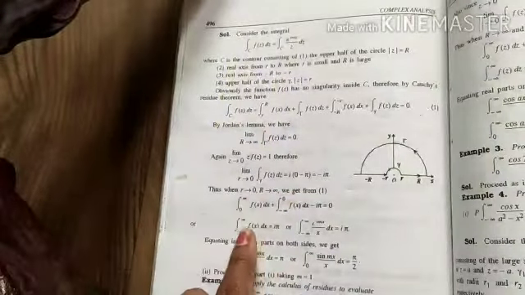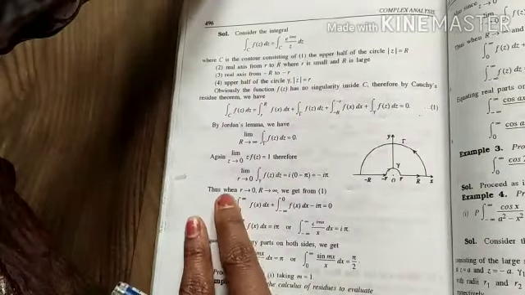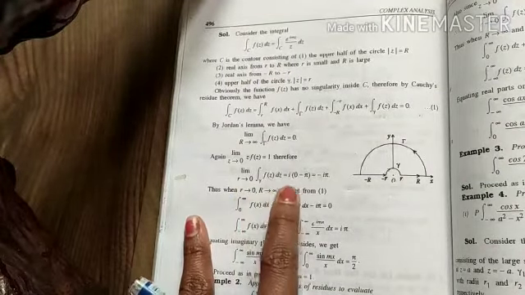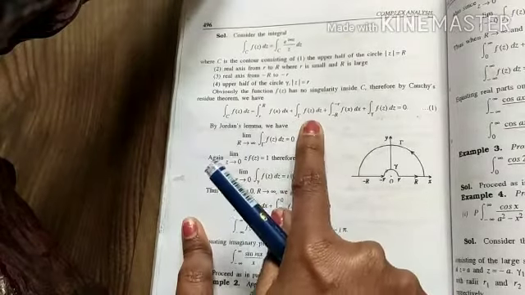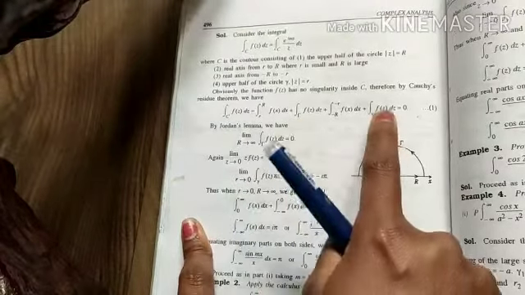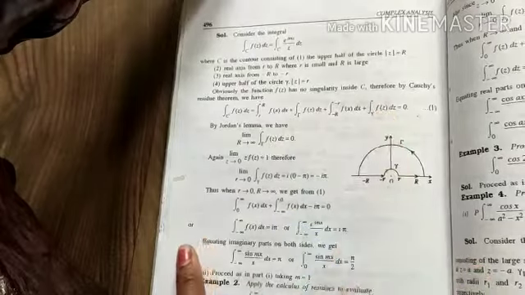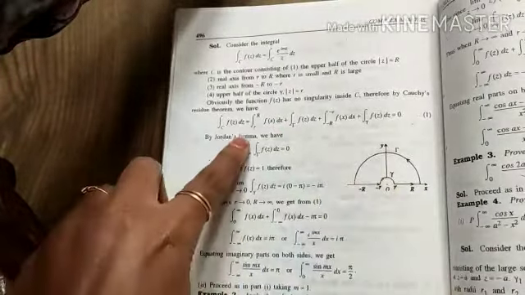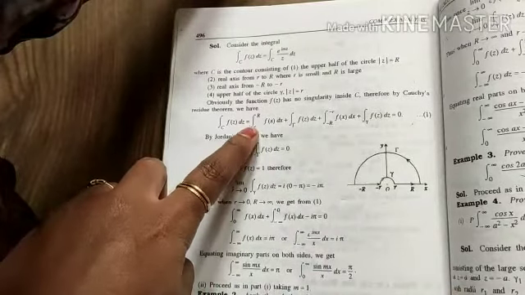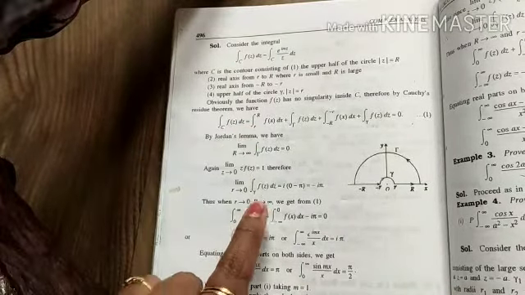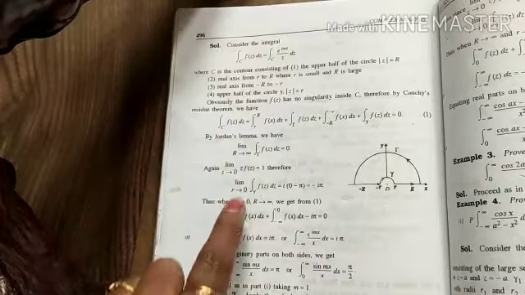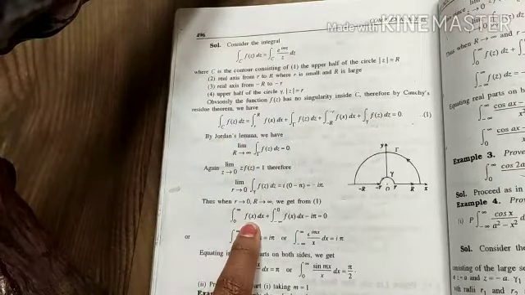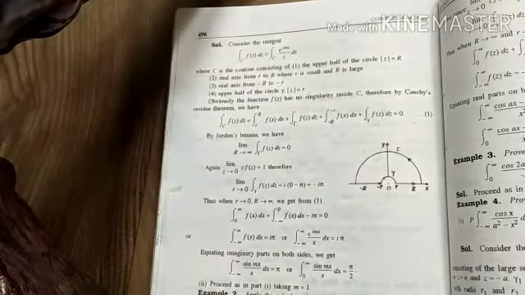So now you have to consider that thus, when r tends to 0 as well as capital R tends to infinity, we get from equation number 1. That is, you have to substitute all these values into equation number 1. Therefore, the value becomes integration as small r tends to 0 and capital R tends to infinity, f of x dx, plus this value becomes 0.